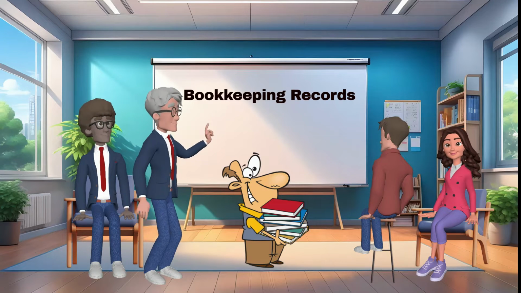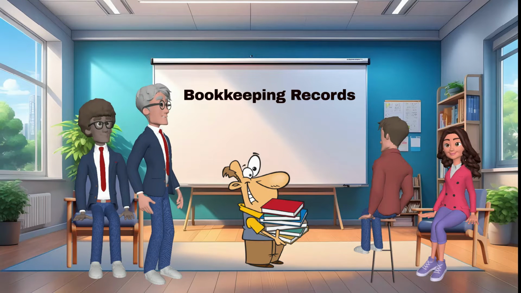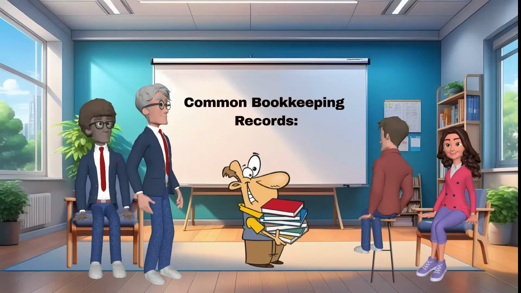Bookkeeping records. Bookkeeping records are essential for businesses to be able to track their financial transactions accurately. There are several types of bookkeeping records that are commonly used to maintain financial records. These records help businesses keep track of their income, expenses, assets, liabilities, and equity. Here are some of the main types of bookkeeping records. Common bookkeeping records.